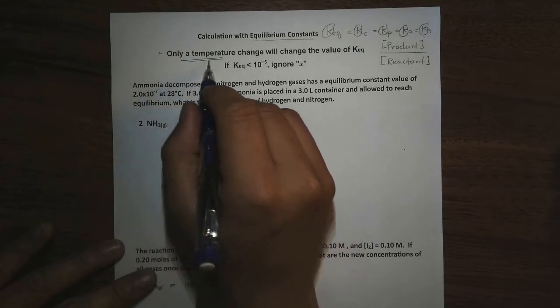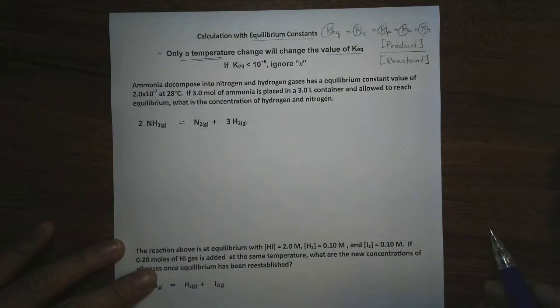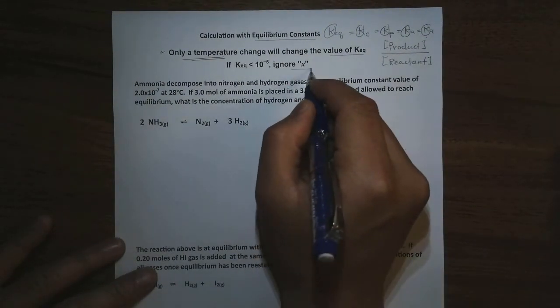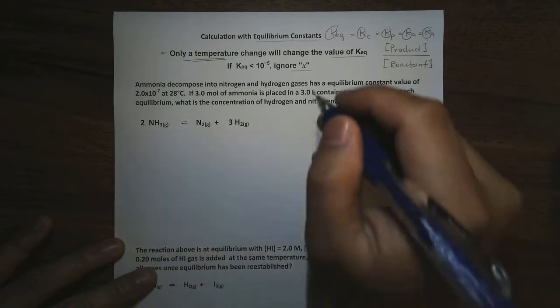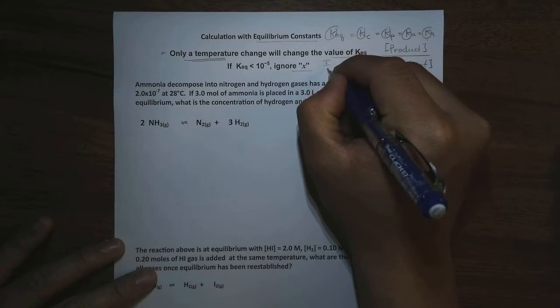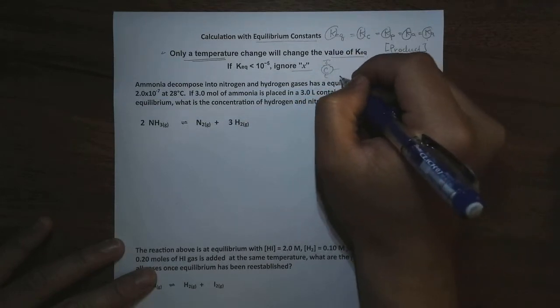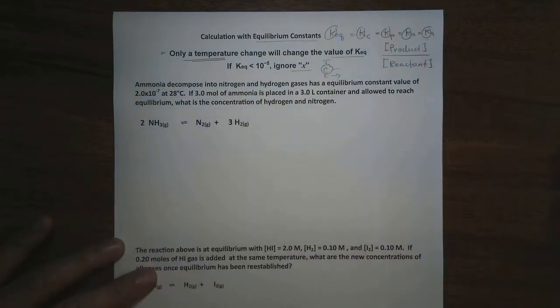So only a temperature change will change the value of the equilibrium constant. And the second one is dealing with the changes in terms of x. If you remember last time, we looked at the ICE table, right? We look at the C in terms of changes in terms of x, as well as the equilibrium in terms of x.